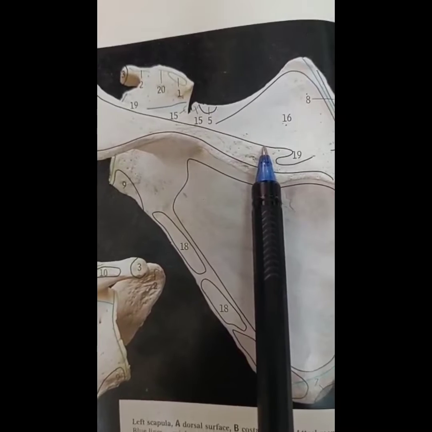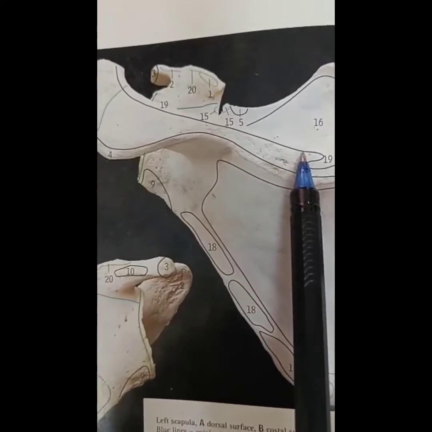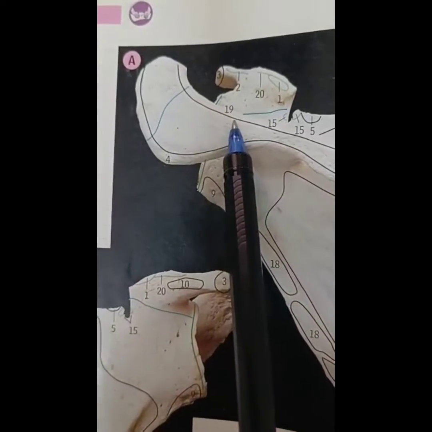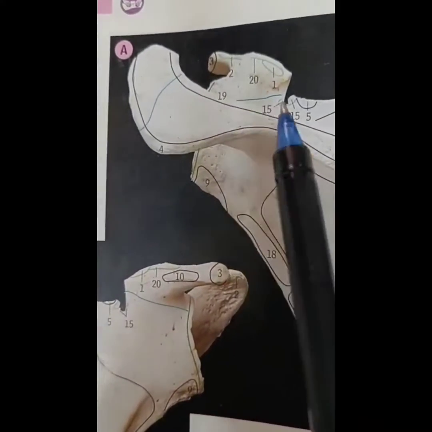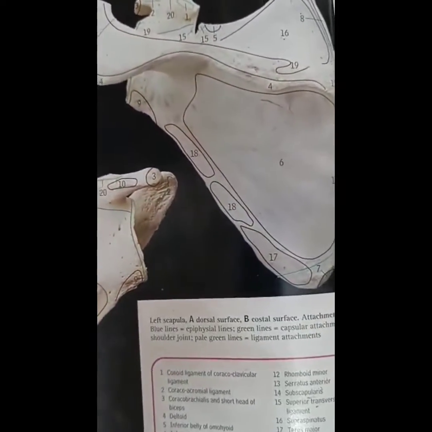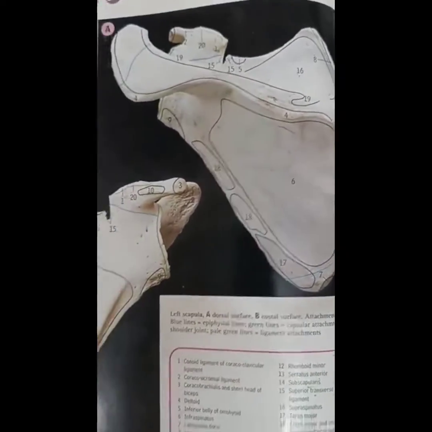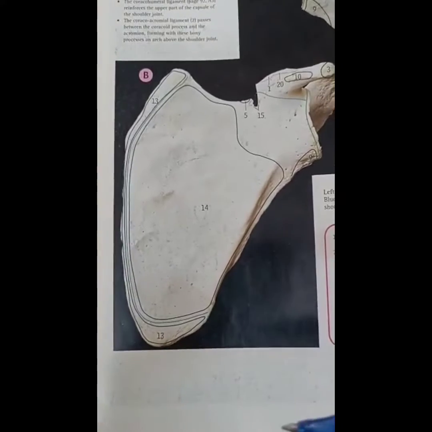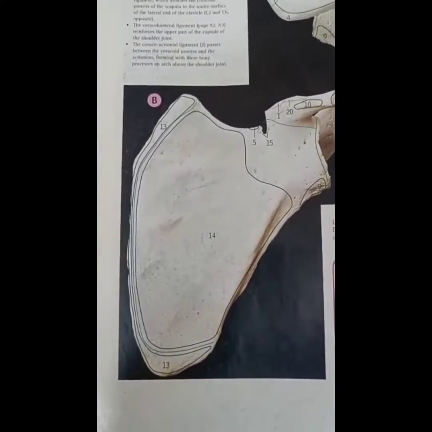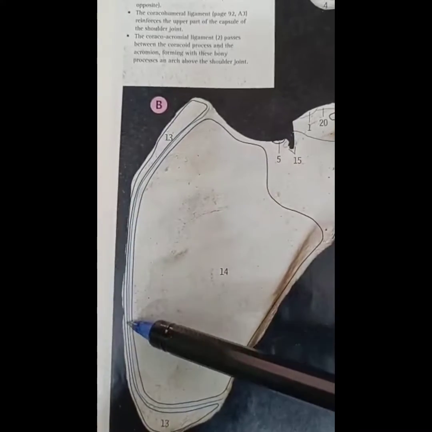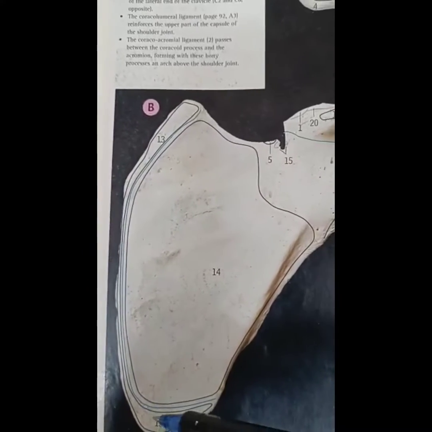Trapezius is inserted into the upper border of the crest of the spine and into the medial border of the acromion. The serratus anterior is inserted along the medial border of the costal surface. Okay, on the costal surface, the medial border. This is the medial border, costal surface.